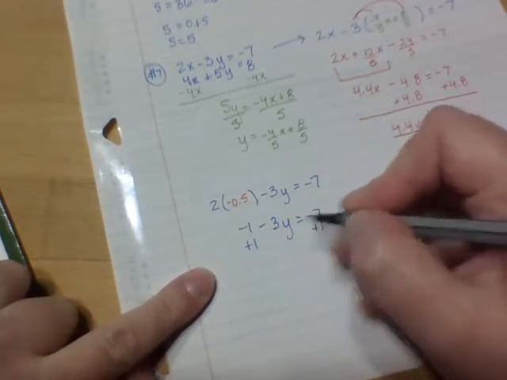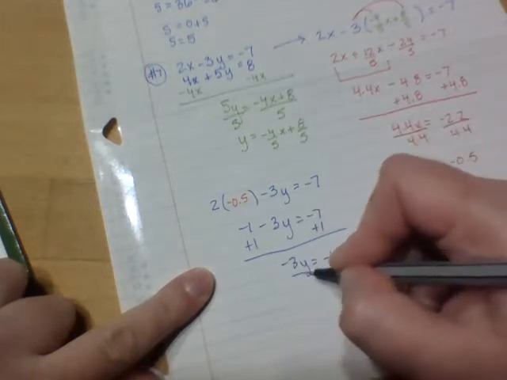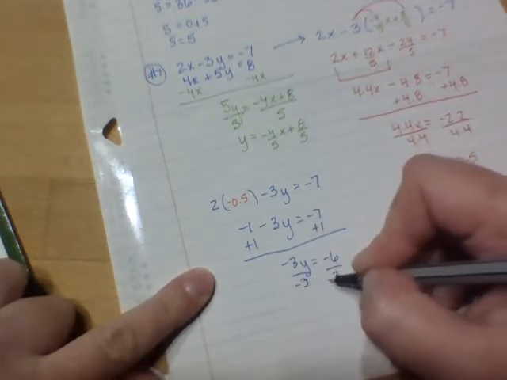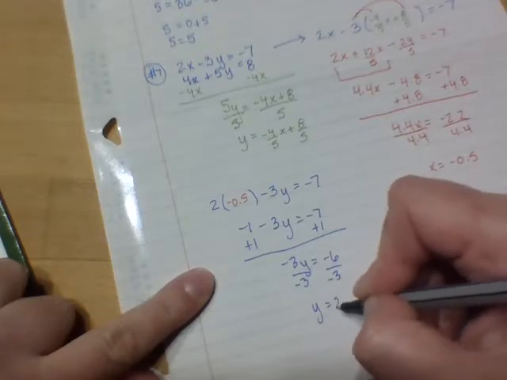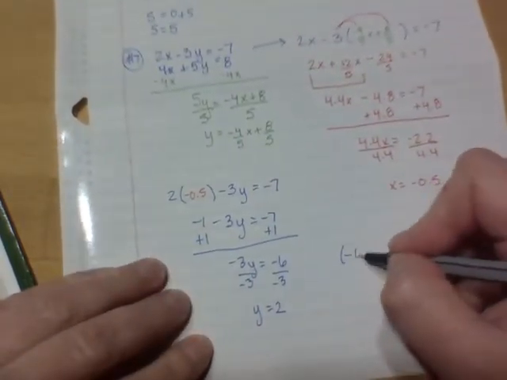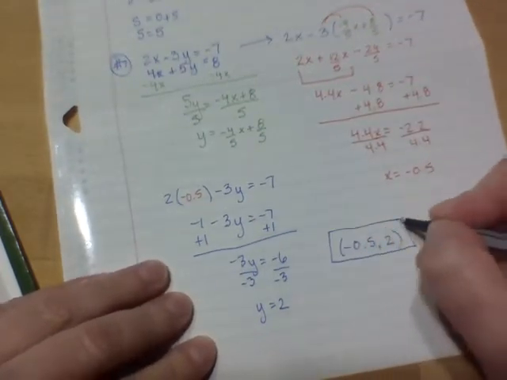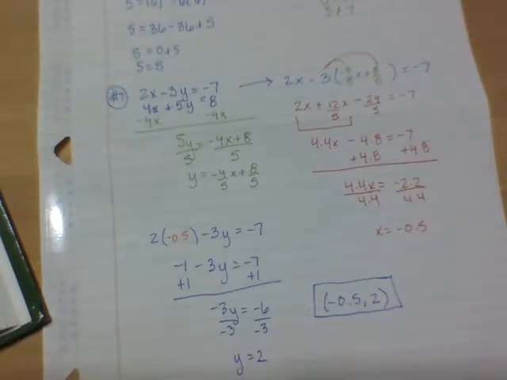Add a 1. Divide by negative 3. And we get a 2. So finally, the coordinate of where they meet is going to be negative 0.5, 2. In number 7.